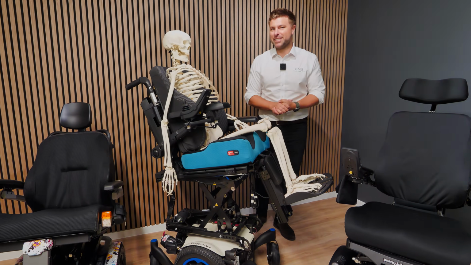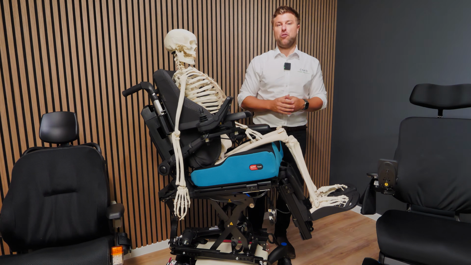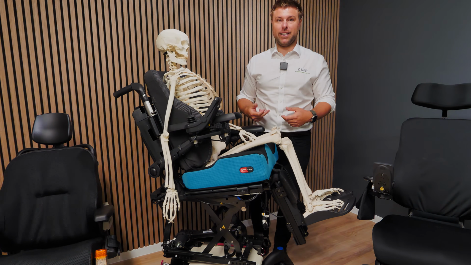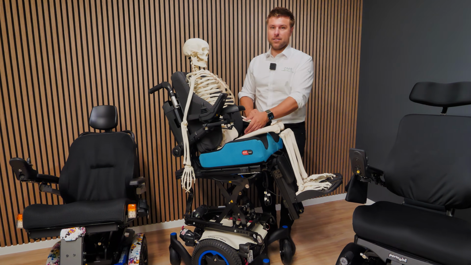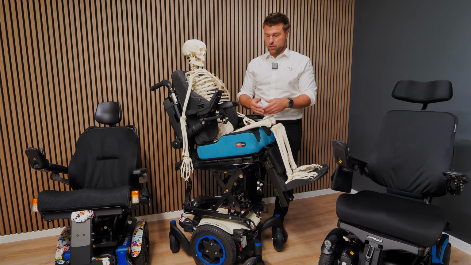Number 2, leg rest height. As you can see, we have quite a high foot plate height, which is encouraging the knees to come up and raise away from the cushion. That's not what we want. The cushion is designed to evenly distribute pressure across the upper leg, or the top half of the leg.